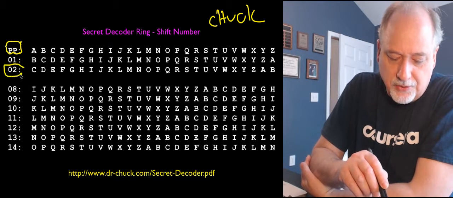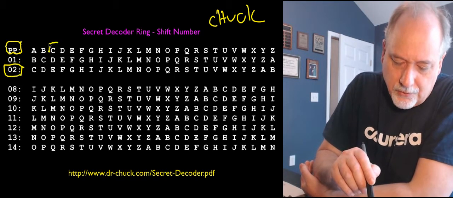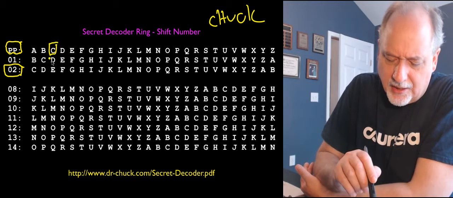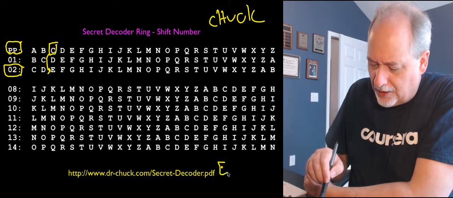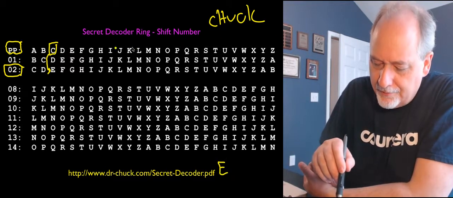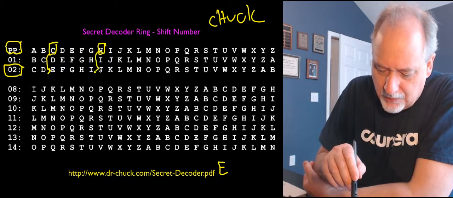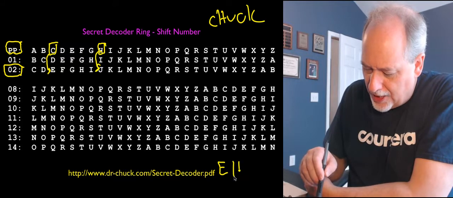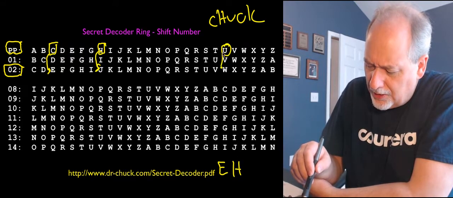A shift of 2 means C is our plain text, and down we go to E. Then H is our second letter, so we go down, and H becomes J. And U becomes W.